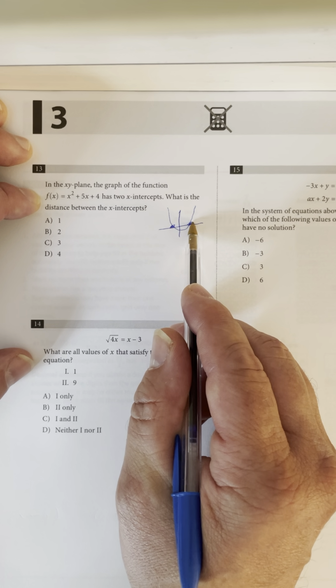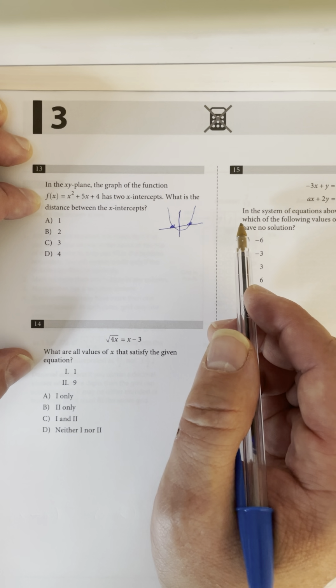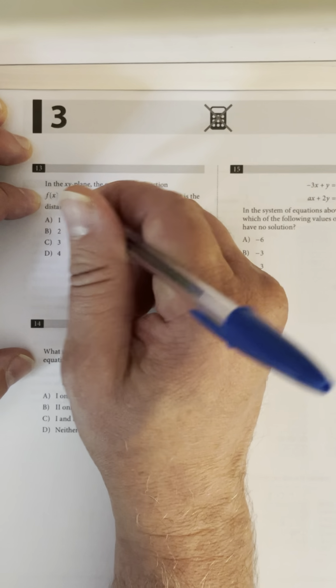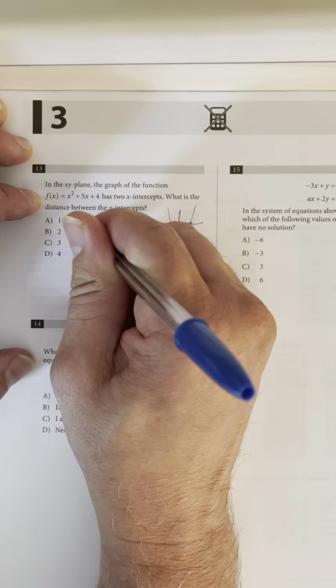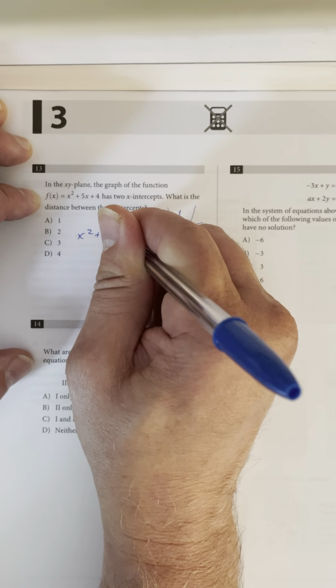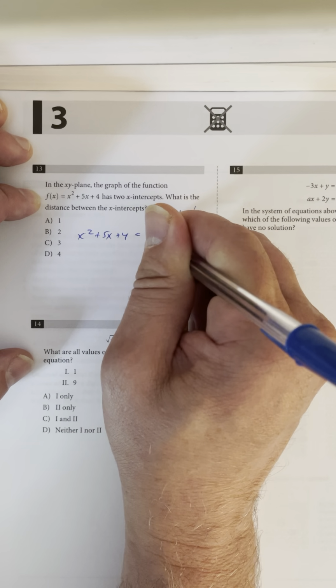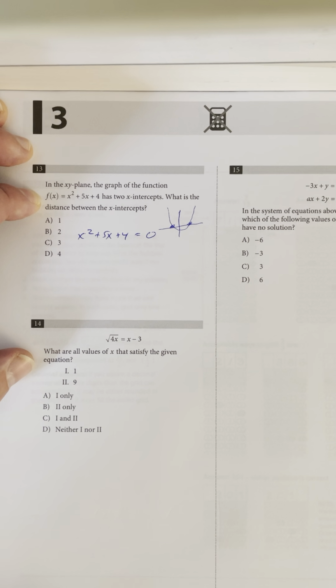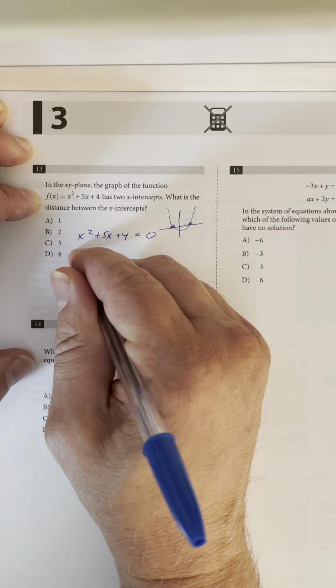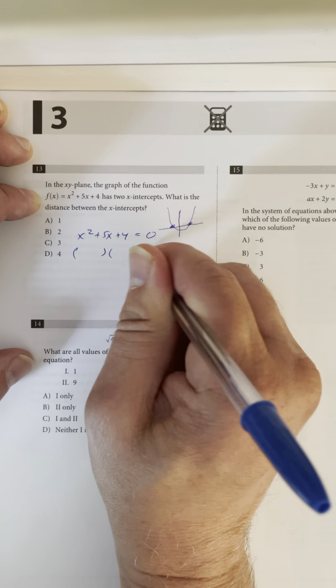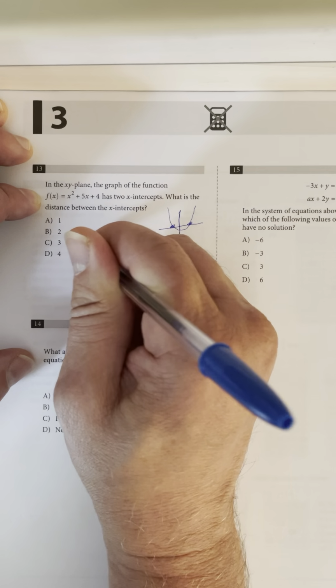X-intercepts are on the x-axis, which means y has to be 0. So I'm basically setting this whole thing to 0. X squared plus 5x plus 4 equals 0, and solving for x. Okay, if you can factor it, that's the easiest way to go.